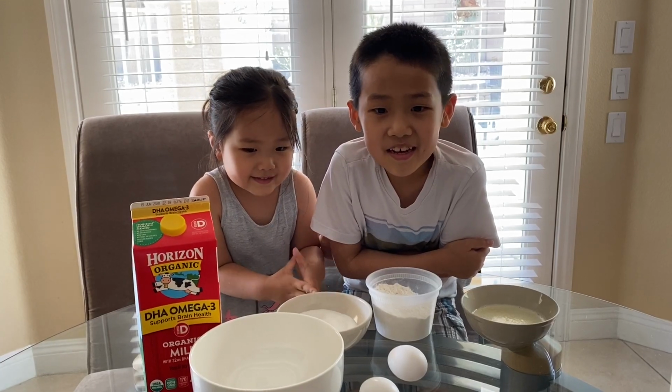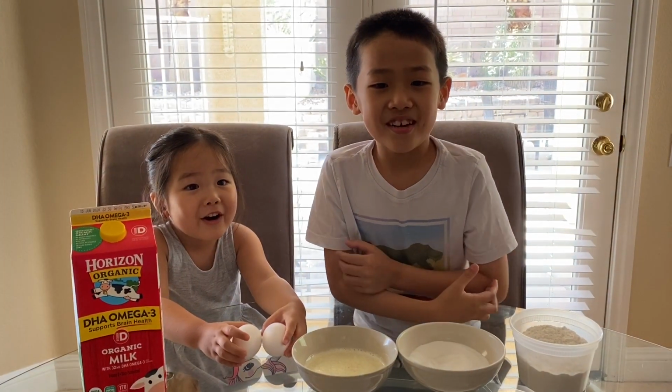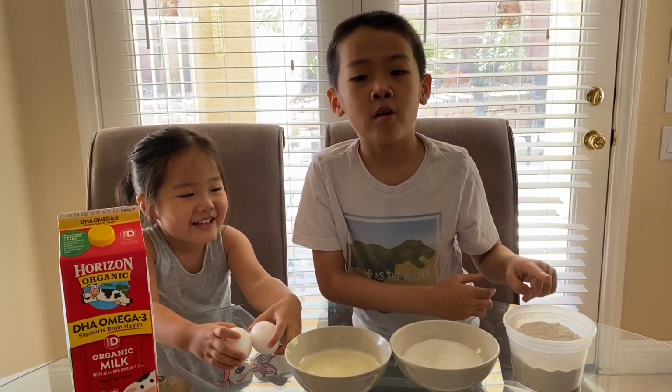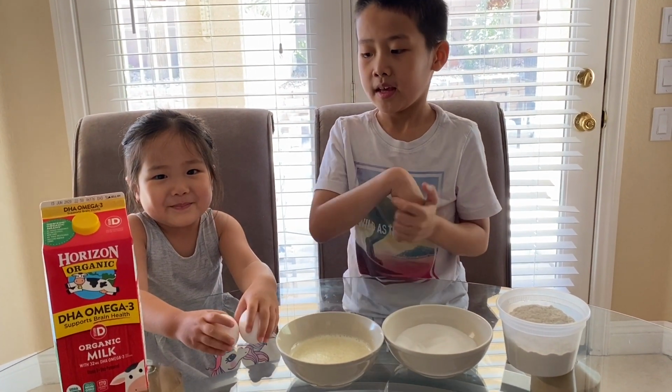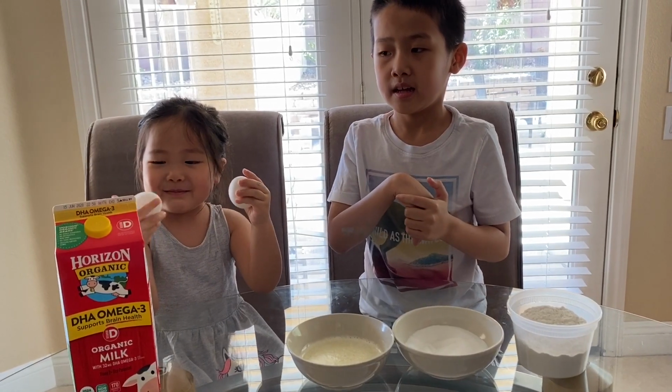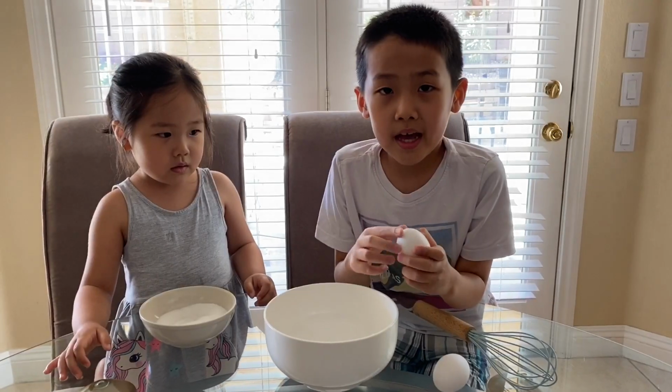Cupcakes today. The ingredients are flour, baking powder, salt, sugar, and melted butter. Egg and milk. Mix the eggs and sugar.